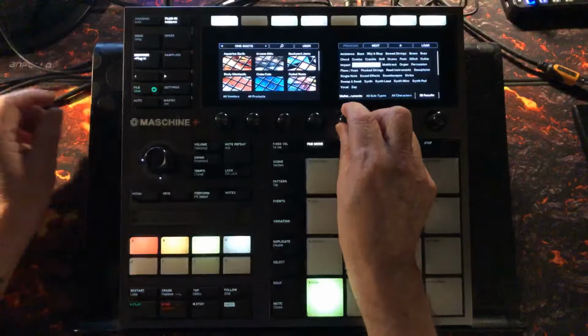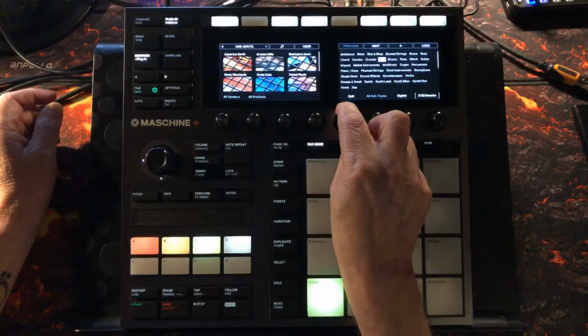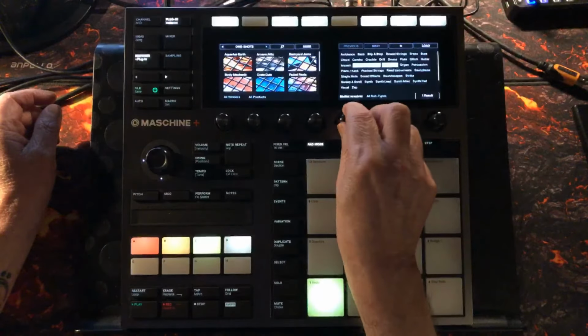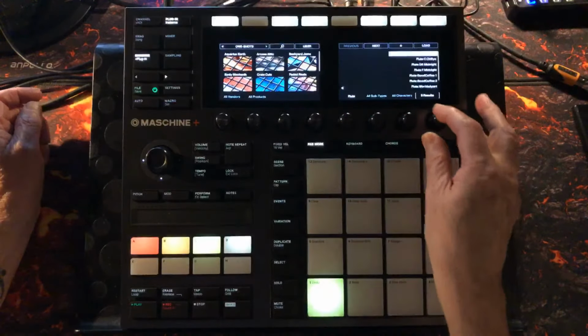You can look for sounds if you want to. We could go to, say, guitar or flute. Let's go to flute.